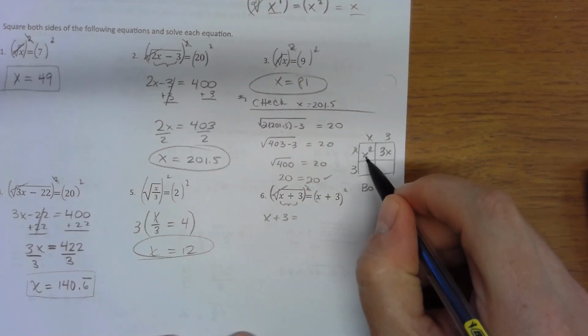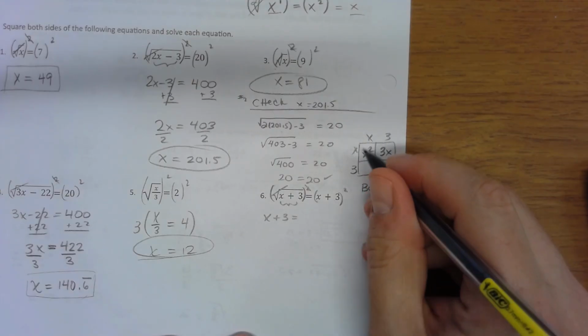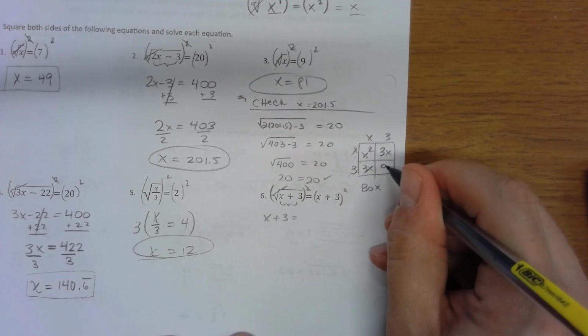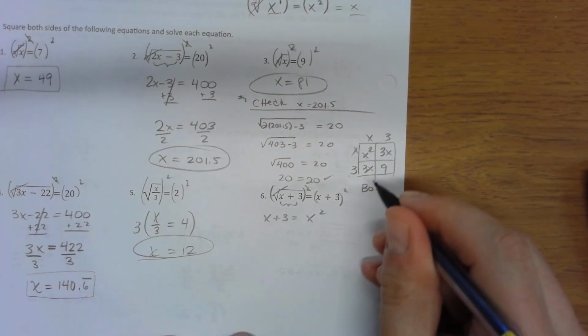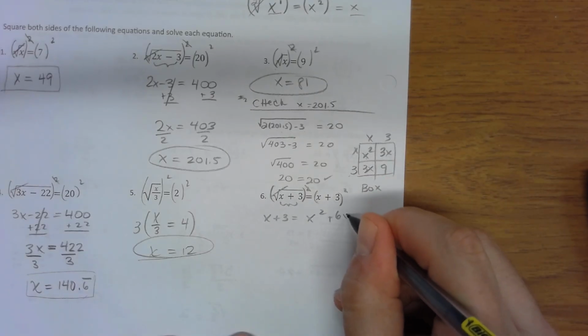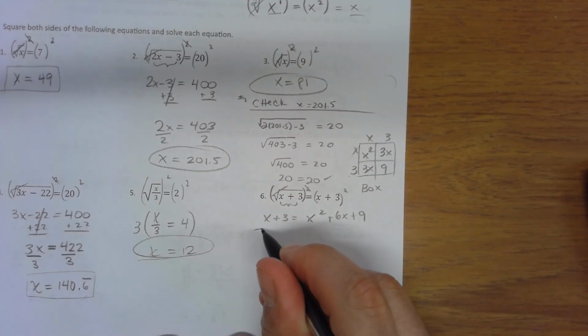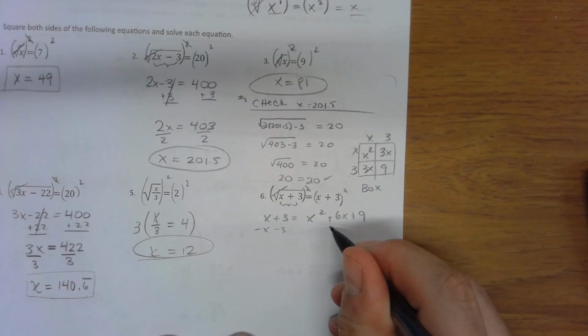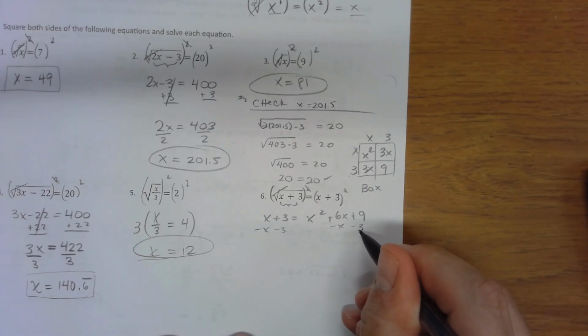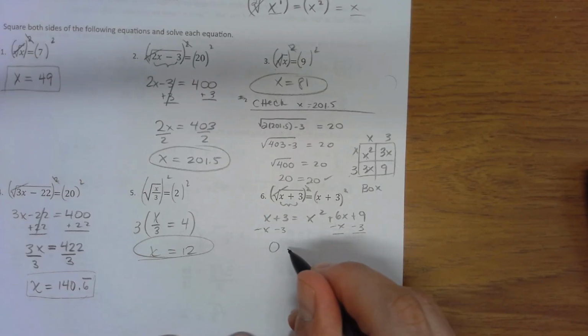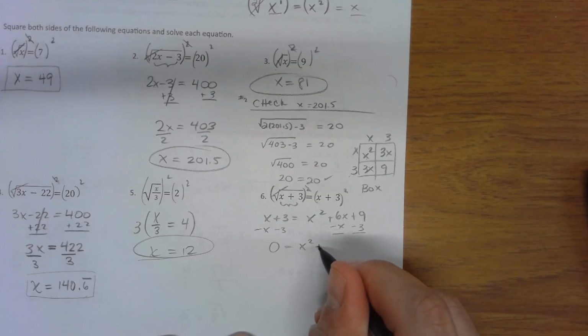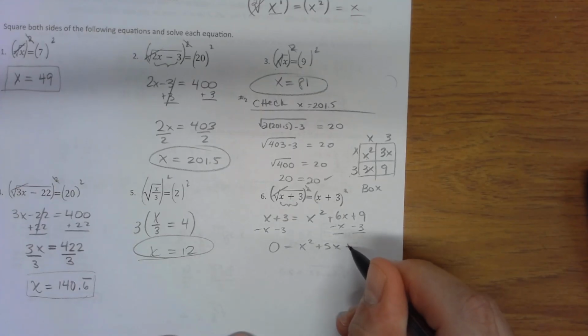X times x is x squared. 3 times x is 3x. X times 3 is 3x again, and 3 times 3 makes 9. The right-hand side becomes x squared plus 6x plus 9. The equation that we have now is quadratic. That means we're going to have to solve it just like the warm-up, either by factoring or using the quadratic formula. Before we do any of these things, we're going to have to set this equation equal to 0. X squared plus 5x plus 6.